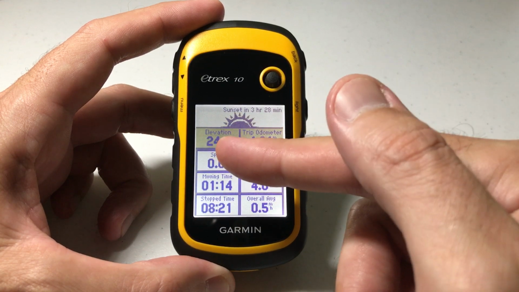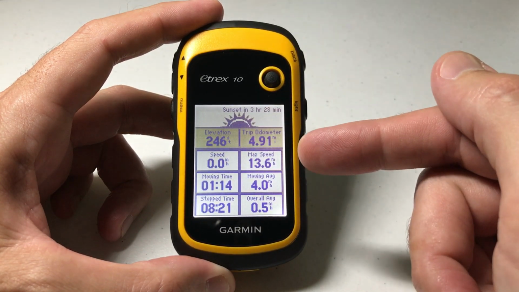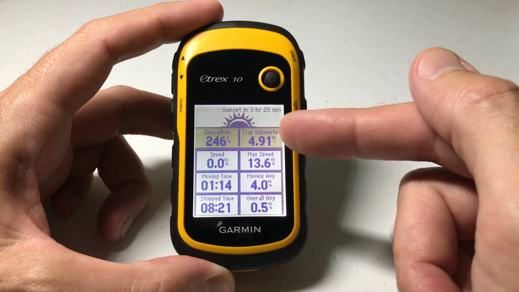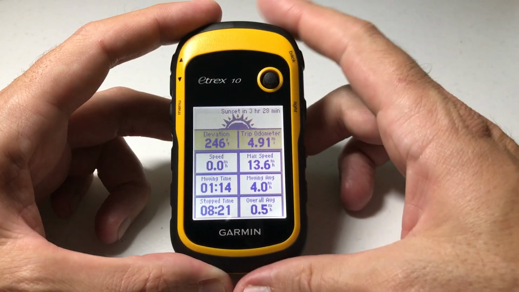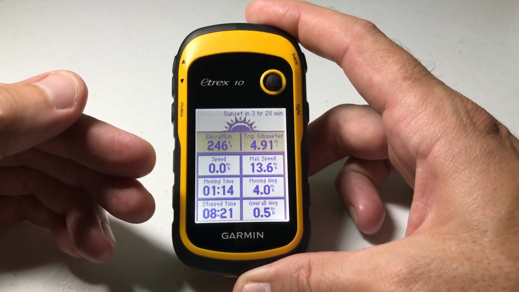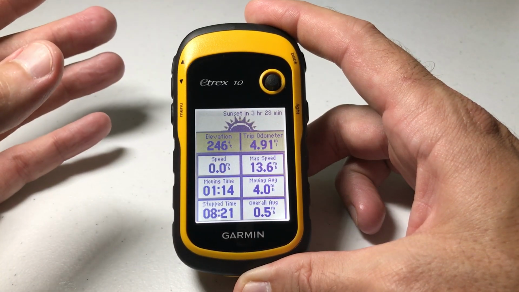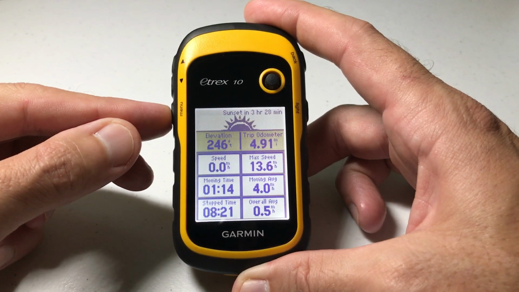Now you're going to see some useful information like your elevation, your sunset or sunrise, depending on which event is coming next, your odometer, your speed, max speed, etc. Any one of these things you can change. If you press the menu button over here, it's very similar to the compass feature. If you don't know how to use the compass feature, I've done a video on it in the past, but the compass feature gives you the same thing where you can actually change this layout.